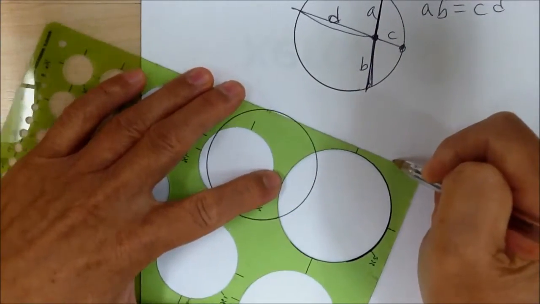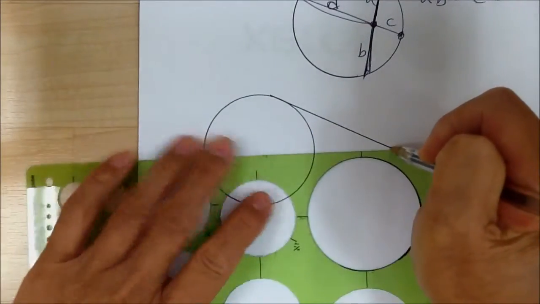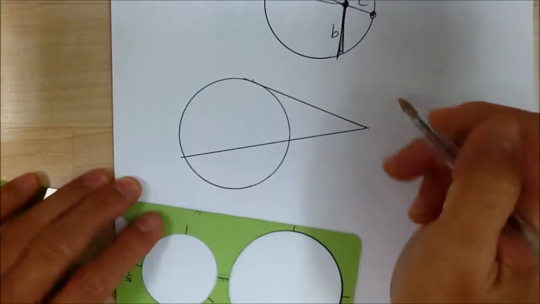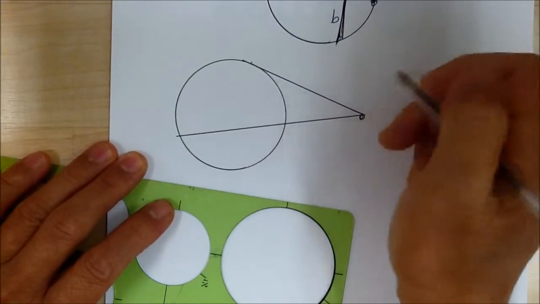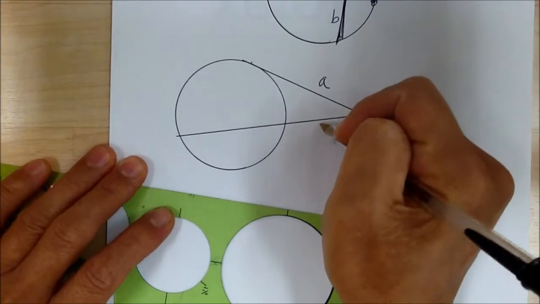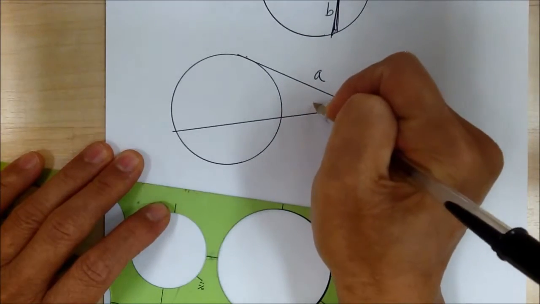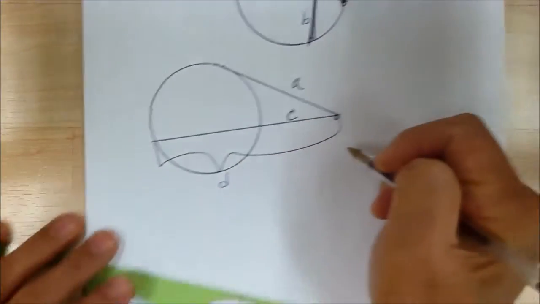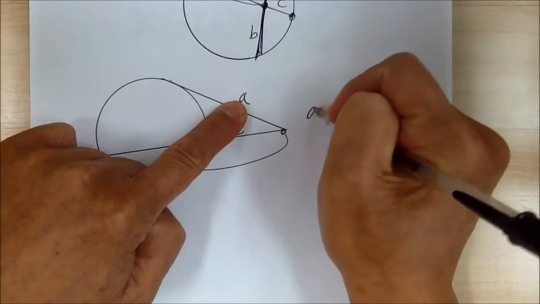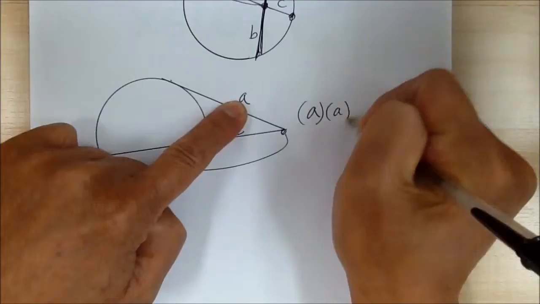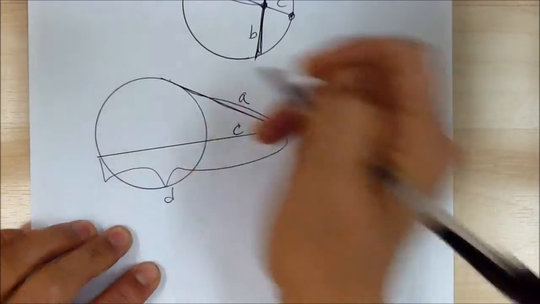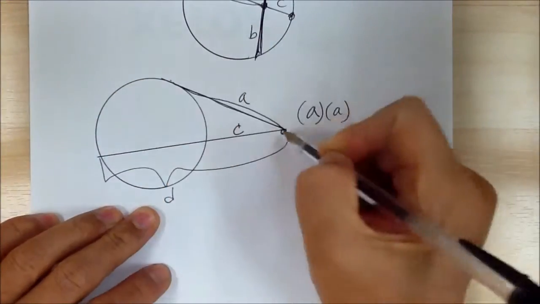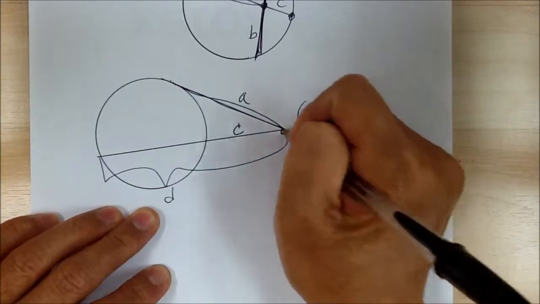Let's look at a different situation. Say you have a tangent and a secant. Tangent means it touches the circle at one point. Secant means it touches two points. So let's call this A, this C, and this D. Over here it's going to be A times A, because it merges, like a double root. So point to circle equals C from point to the circle.